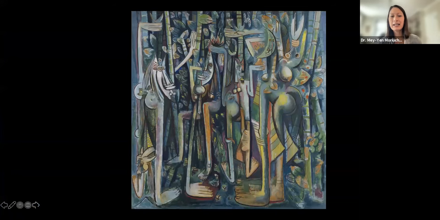I want to begin, and I usually begin in the classroom, with projecting the artwork on a screen and just letting students sit with it for a while. I think it's a painting that requires some time to digest, if you will. And so I typically start by just having the students sit and look and observe.